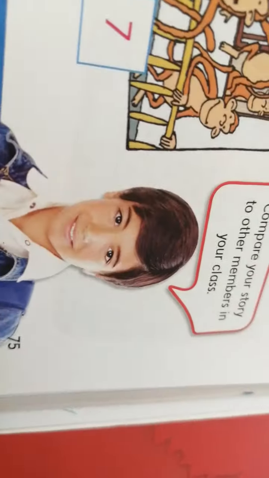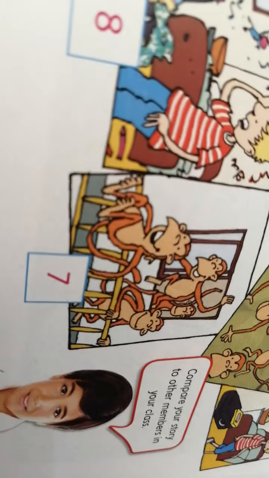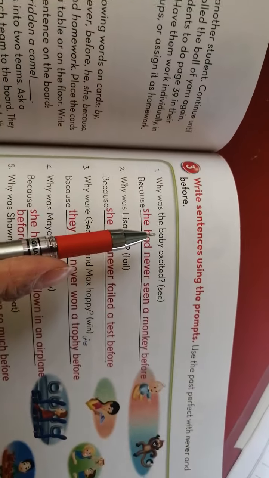Now we want to move to questions in your student book on page 75. Again, student book on page 75. Okay. Question number 3. Look at the questions. Write sentences using prompts. Use past perfect with never and before. You want to use the past perfect with never and before.